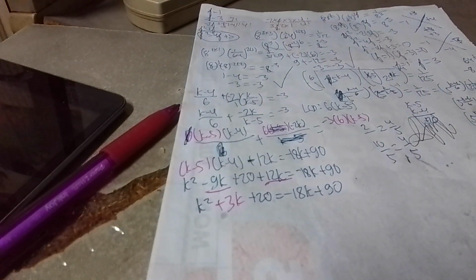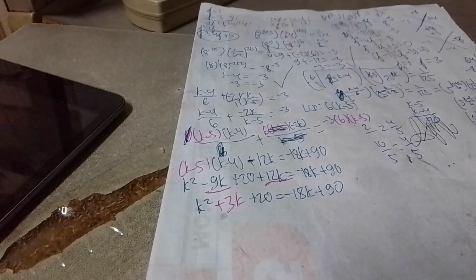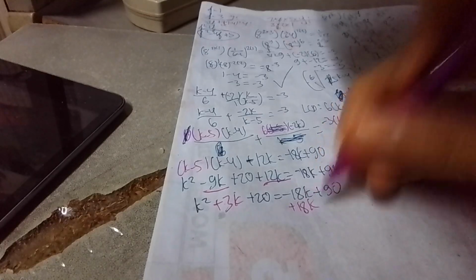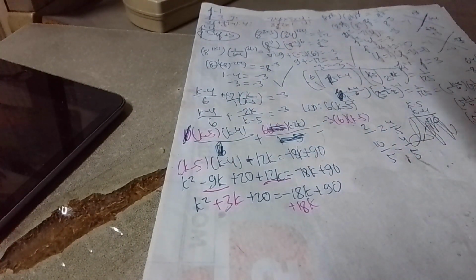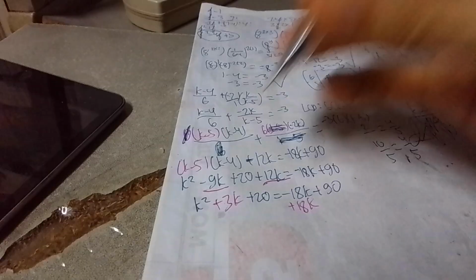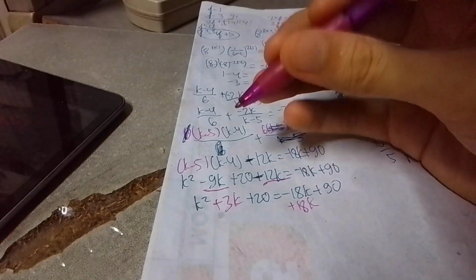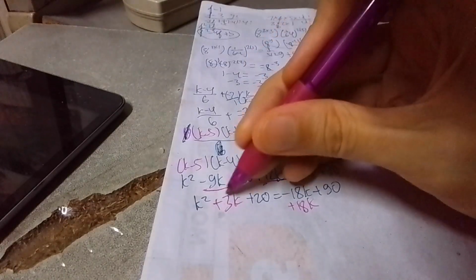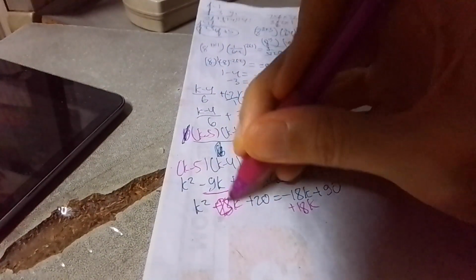Now, since it's a quadratic equation, our goal is to set one side to 0. So what do we do to make it 0? We need to even out on the right side and on the left side. Wait, that's negative. Watch your sign carefully. It's not negative 12k, that's supposed to be negative 15, negative 21.